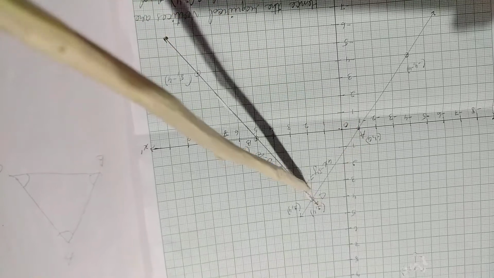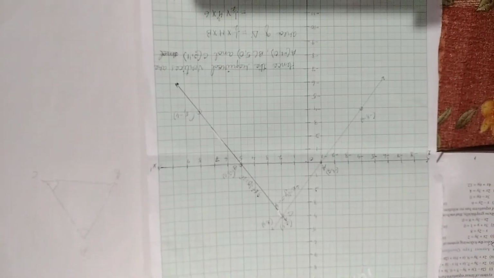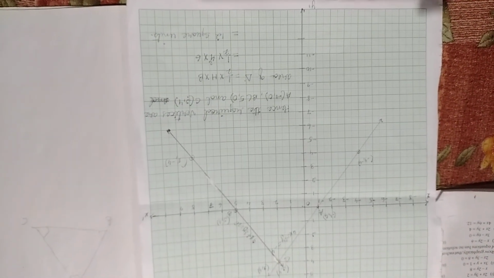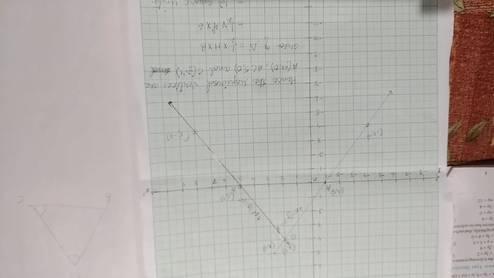So we got the vertices, we got the area. Always remember how to find the area. Please watch the video carefully, solve it, practice it 2-3 times. Any problem, just let me know, and please try the remaining questions. Thank you.